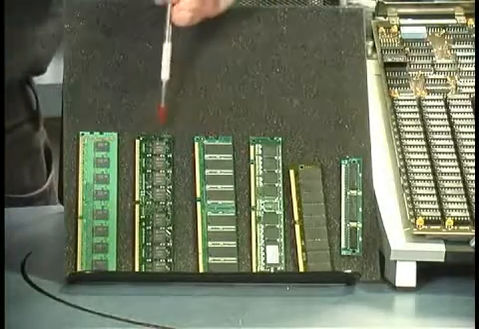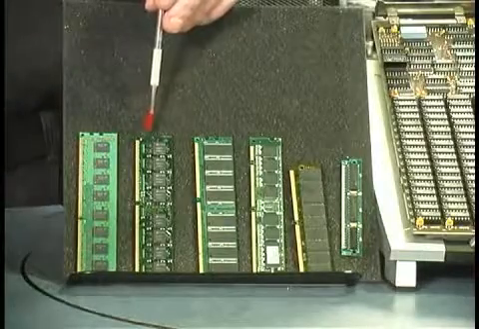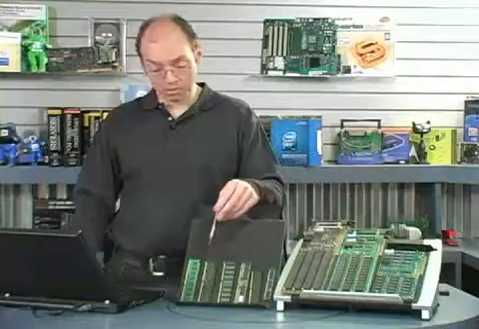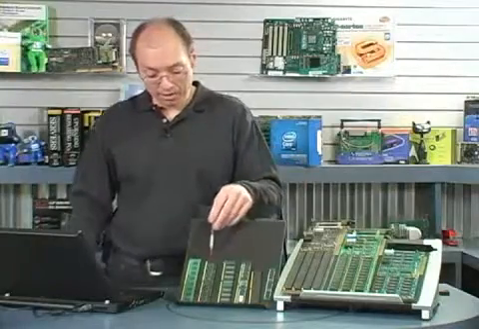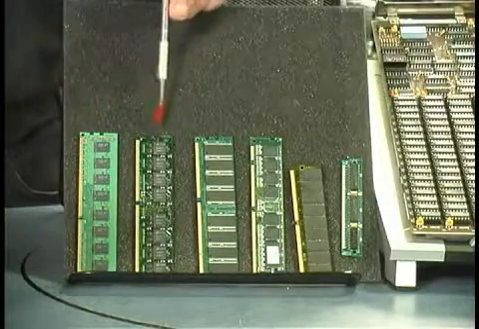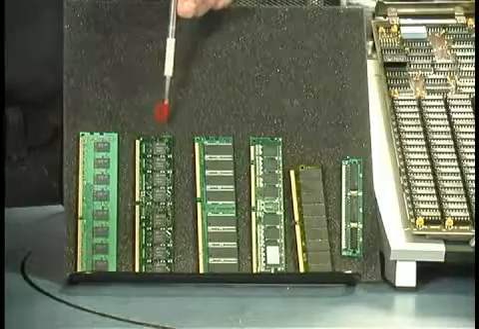After DDR, we had DDR2. Now DDR2 came out in 2005 and was popular all the way up until 2008, 2009. We're still using DDR2 today, but it's being replaced by DDR3. Looking at the DDR2, that memory ran up to 1066 megahertz.